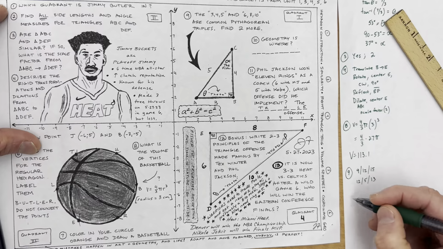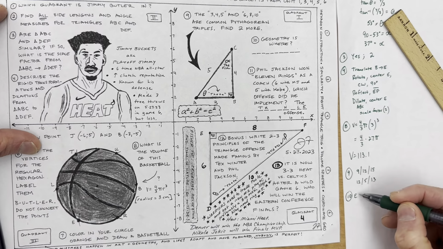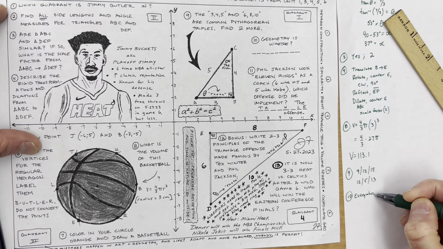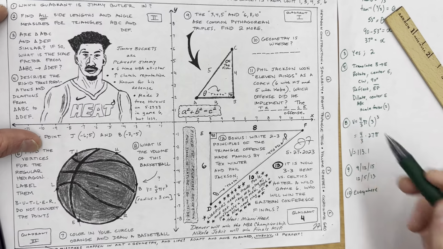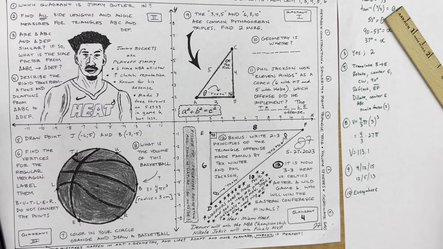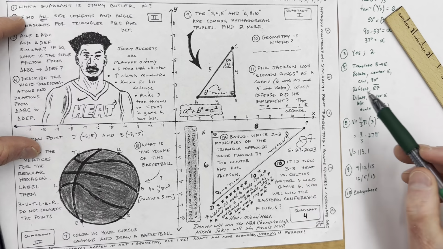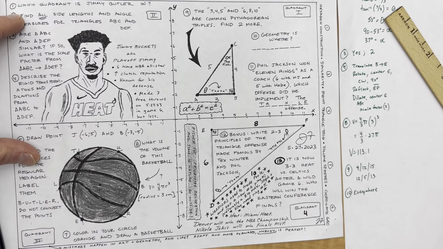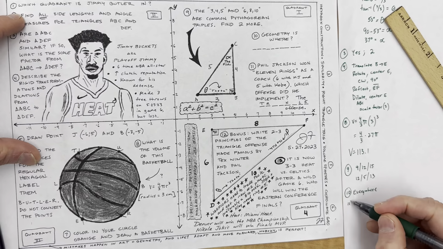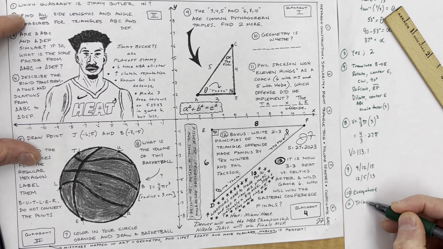Okay, number 10. Geometry is where? Everywhere. 11. These are bonus questions. Phil Jackson won 11 rings as a coach, 6 with Jordan and 5 with Kobe. Which offense did he implement? That's the triangle offense.